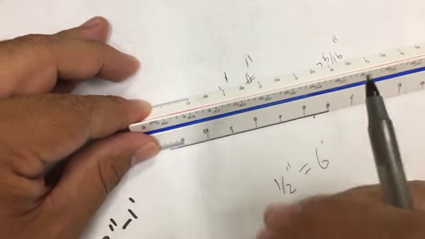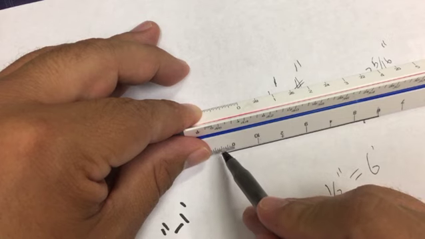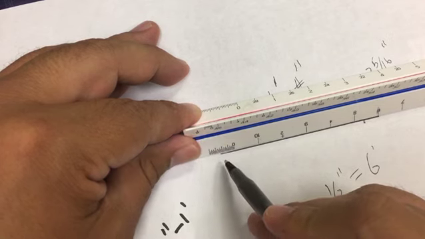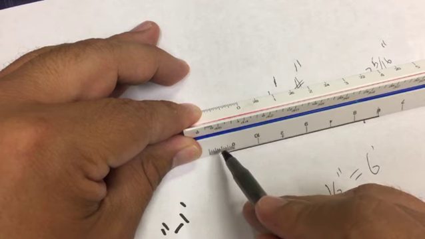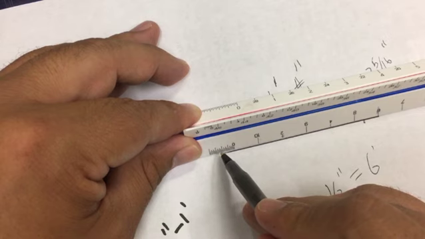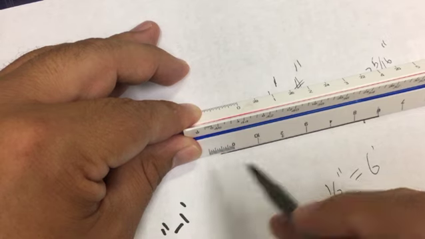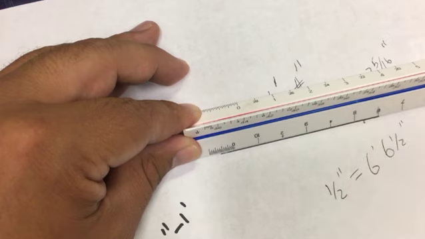So in this case, I know it's 6 feet. Now I need to know the inches. The inches are a little past the 6-inch mark, which is in the middle, so I don't have to start counting from the beginning. I can use those marks visually. It's a little bit past the 6-inch and doesn't get to 7. It's in between 6 and 7. So that means it's going to be 6 feet, 6.5 inches.